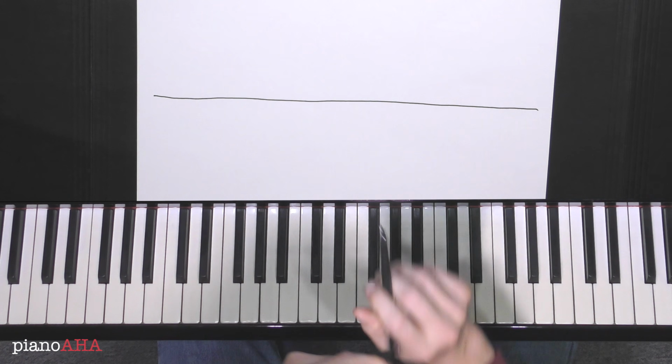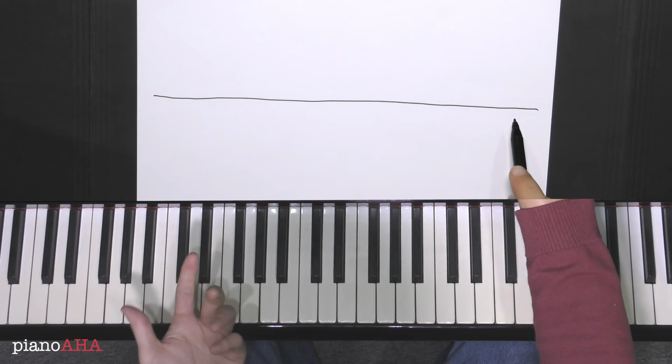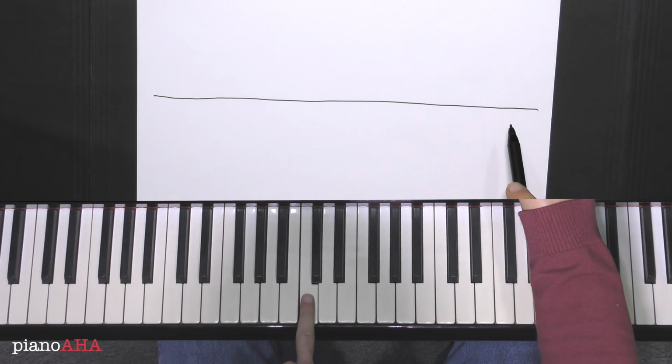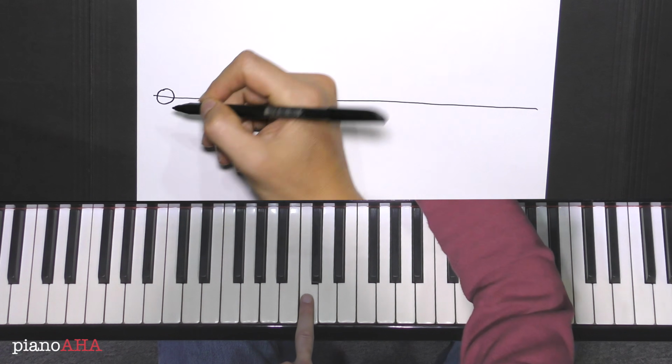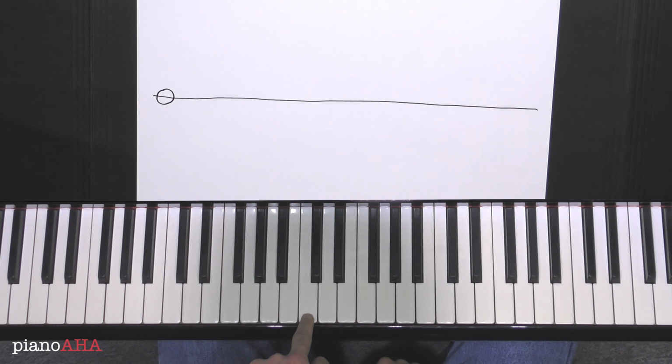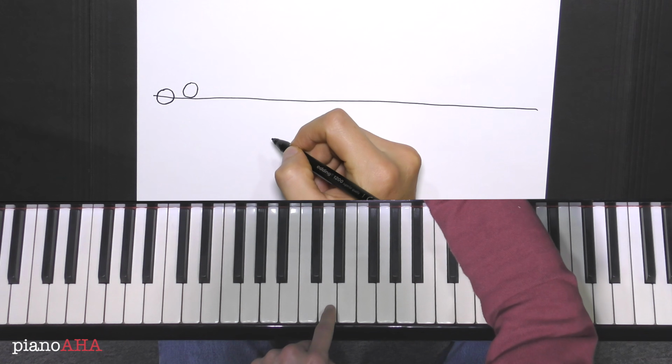Let's say that this line here refers to a C. We know where C is, right? Right here. So to notate that note, I just draw a circle there on the line referring to this C. Now, what if I wanted to notate this note here? This note is somewhat higher than C, right? Because we know the high notes go over here. So we would refer to that like this, a little bit higher in the notation.